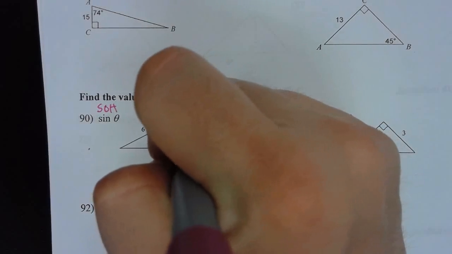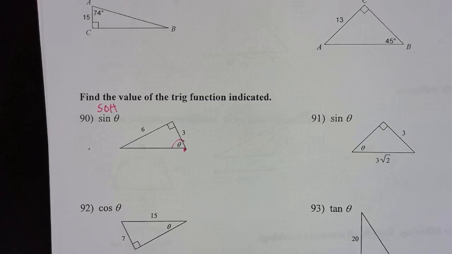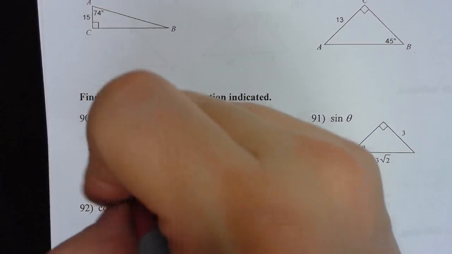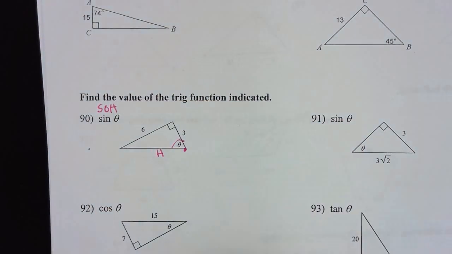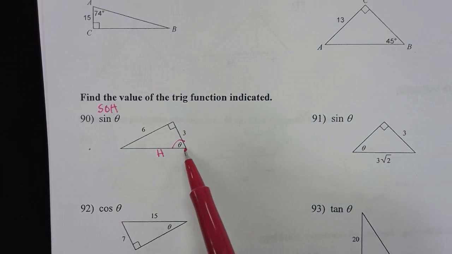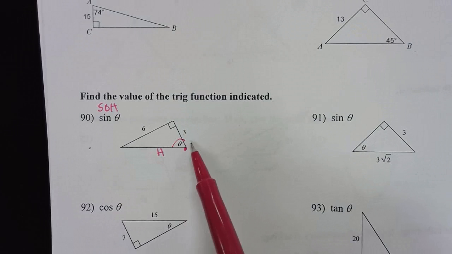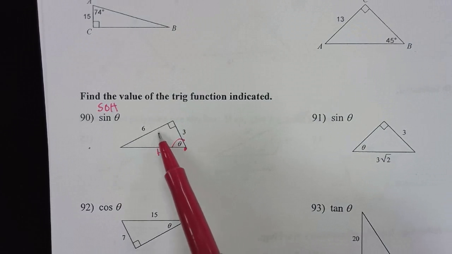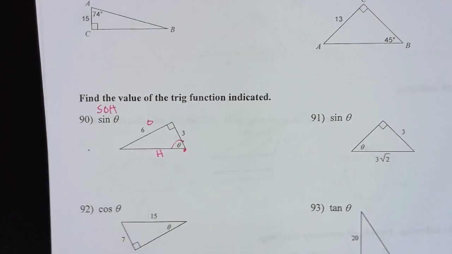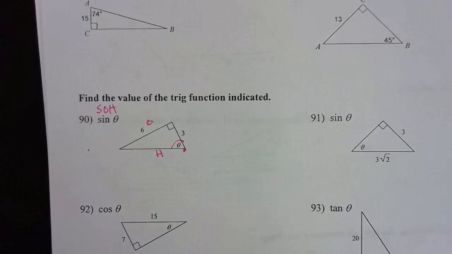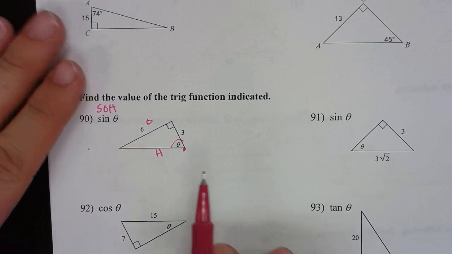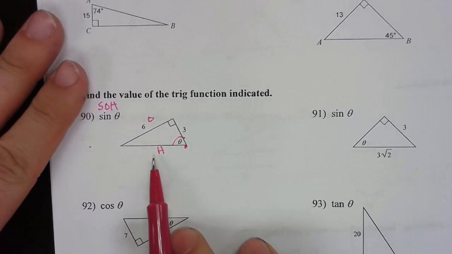If you were standing right here, what would each side be? Well, across from the 90, that's always the special side, that's the H. If you are right here, the side that's not by you would be the opposite side. The one you would have to walk in order to touch would be opposite. And those are the two that you need, O and H. The problem is I don't know what H is.